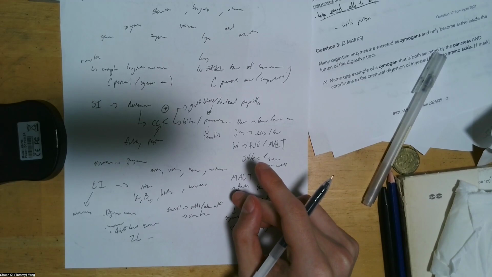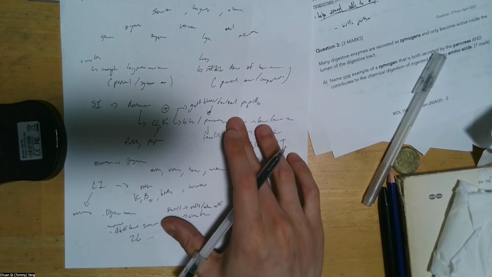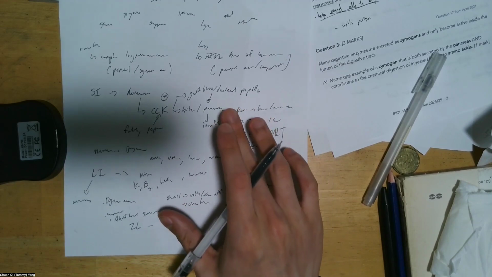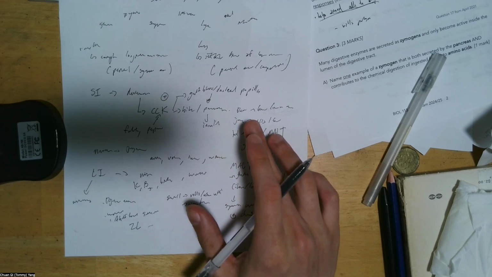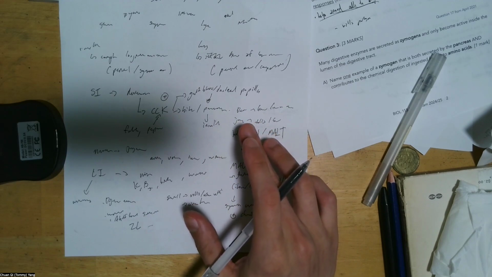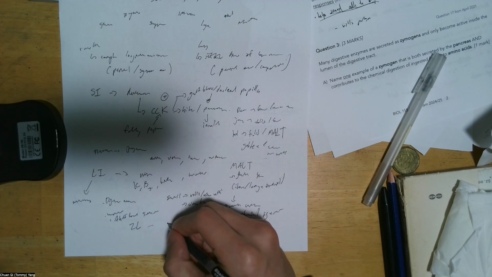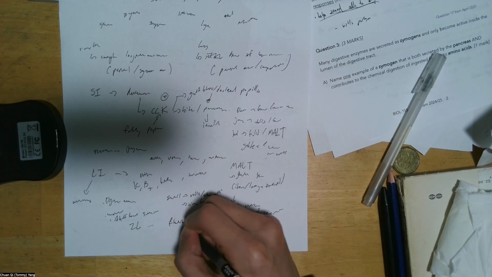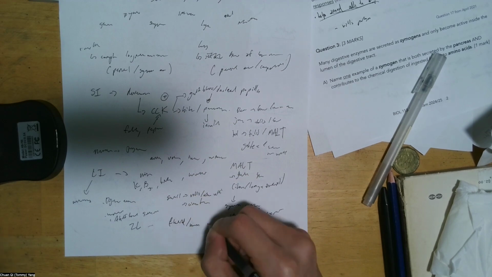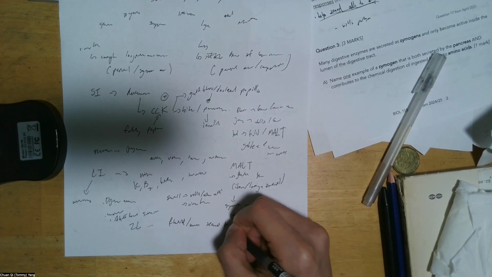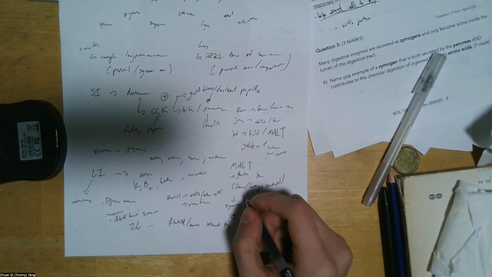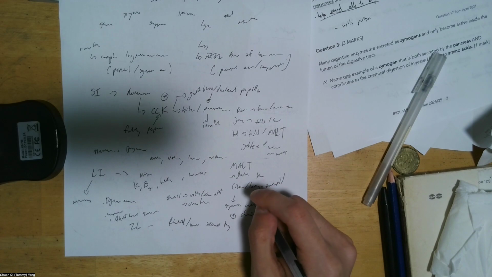The mucosa of the large intestine lacks villi, but contains many mucus secreting glands and lymphoid tissue. And structurally, the mucosa is mainly flat, with mucus secreting glands to reduce friction and protect against harmful bacteria.